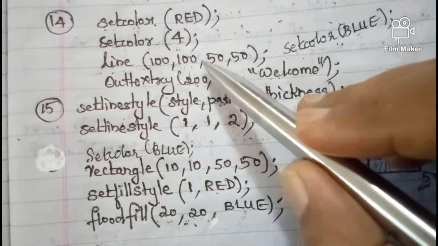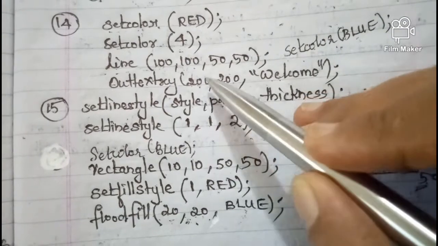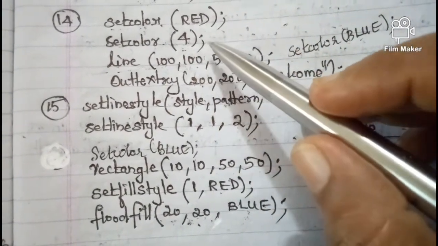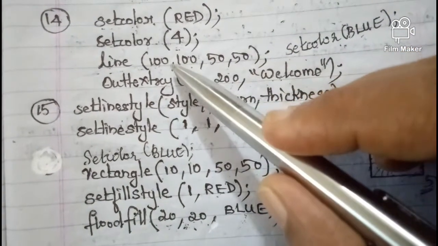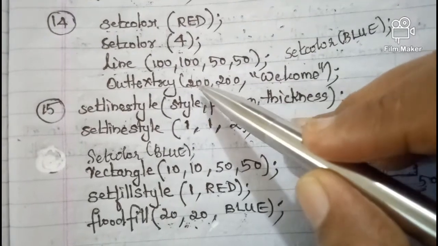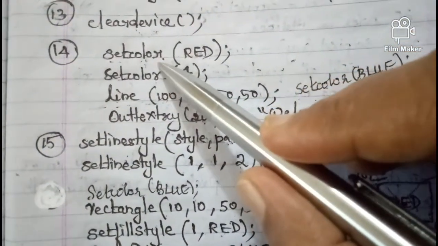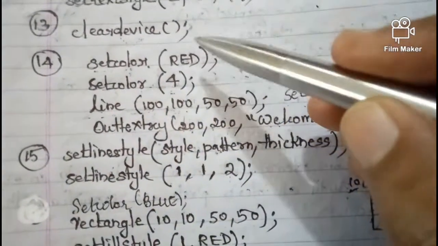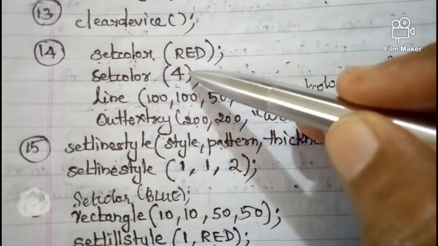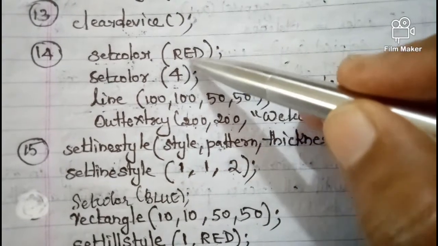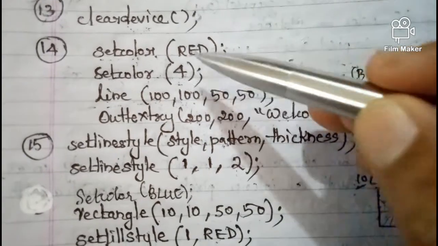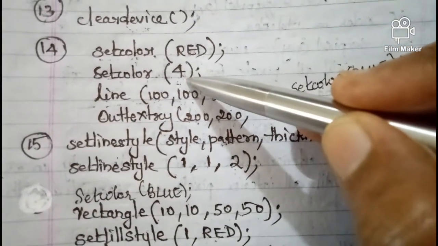So whatever pictures are drawn on the screen and whatever messages are displayed on the screen, everything will be done in white color. So if you want to draw the pictures and if you want to display the messages using different colors, you can use set color. Remember, set color has only one argument, and this argument is the color value. You can give the information in two ways. Either you can give the name of the color or you can use the code of the color.